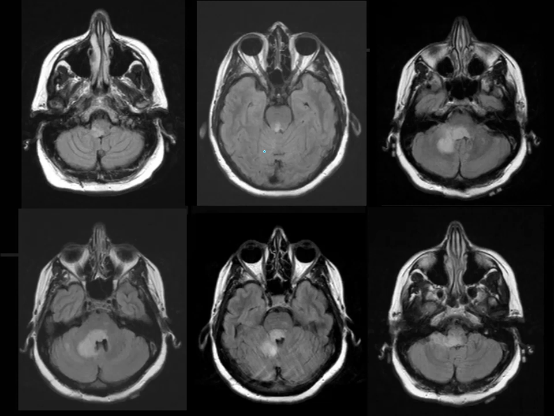So first of all, are the slices in the correct order? You should get really good at this. Are they in the correct order? No. What's wrong? So I've swapped a pair. Which pair?